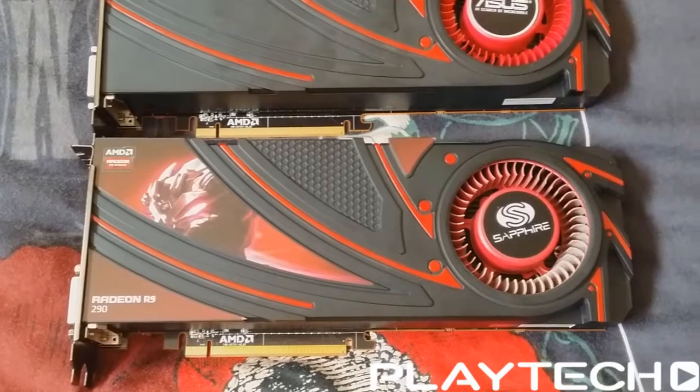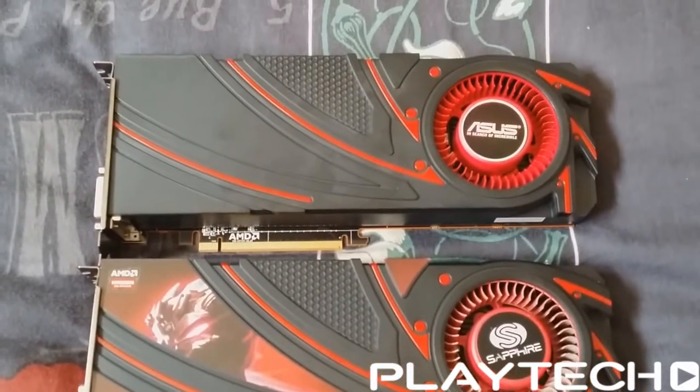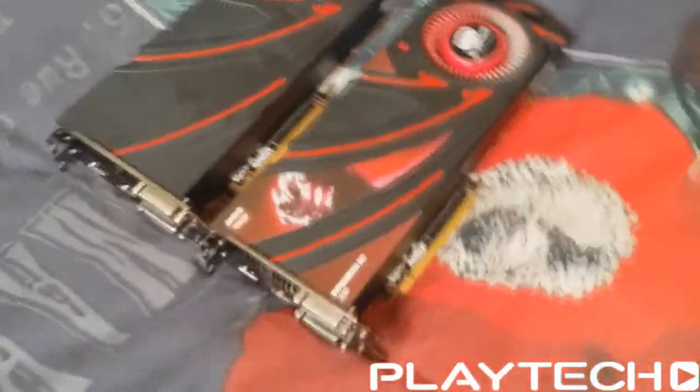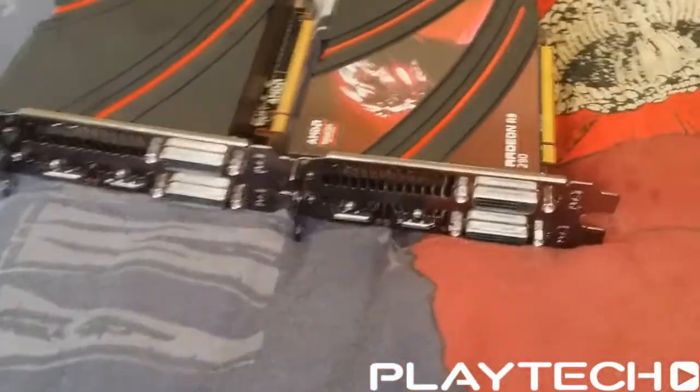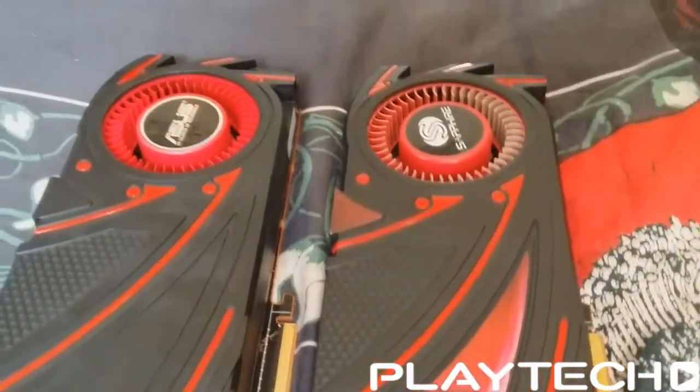So the main difference between these two cards is that the 290X is a fully fledged Hawaii GPU, and that has more stream processors, everything, whereas the 290 is slightly cut down with a few things turned off as far as the GPU goes.